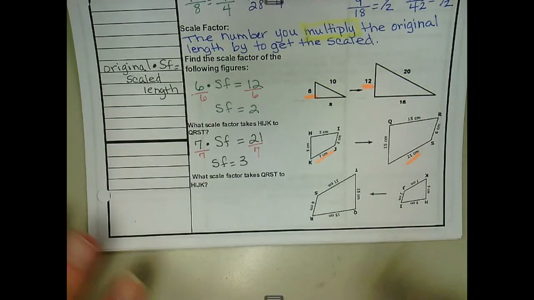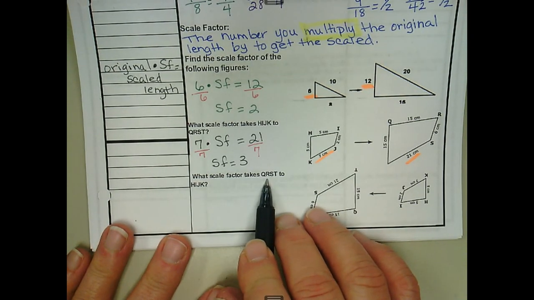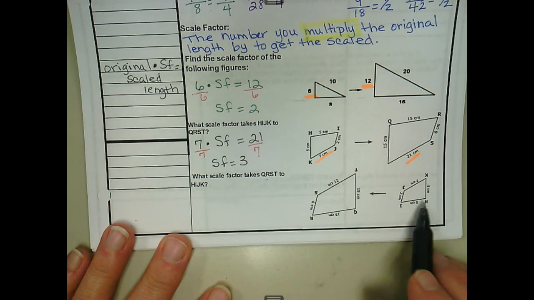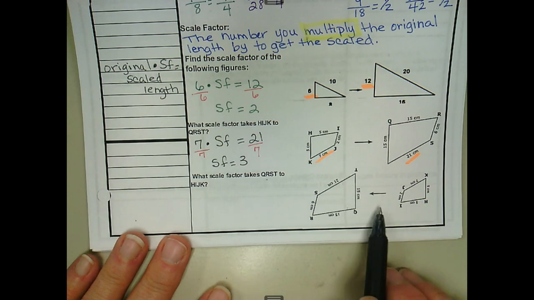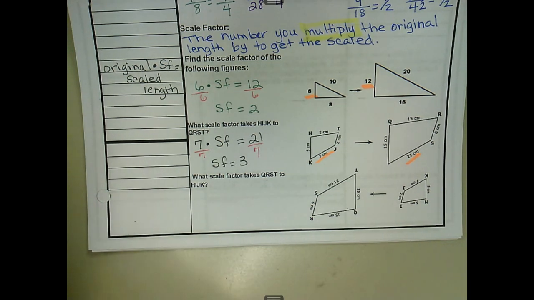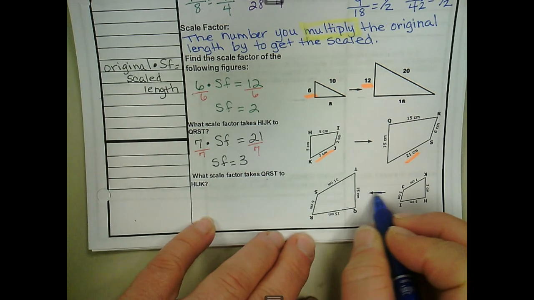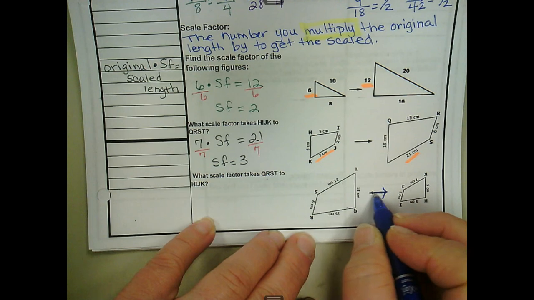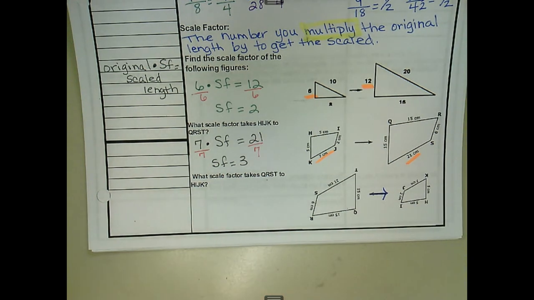Okay, pause the video. Now remember, it's telling you QRST to HIJK. QRST is the first one, going to HIJK. So even though the arrow is going backwards, we're really going from the first one to the second one again. So pause the video, find matching sides, and then do the math.